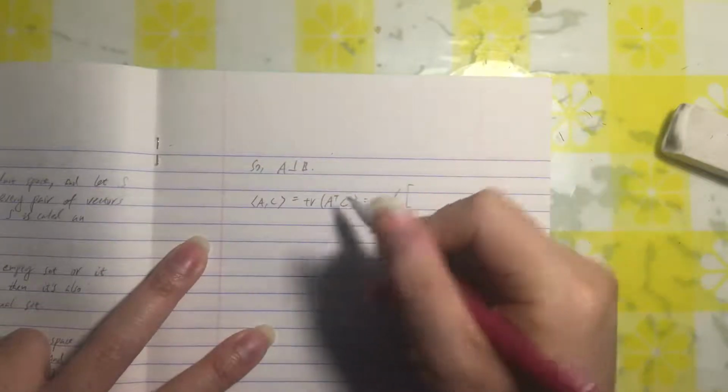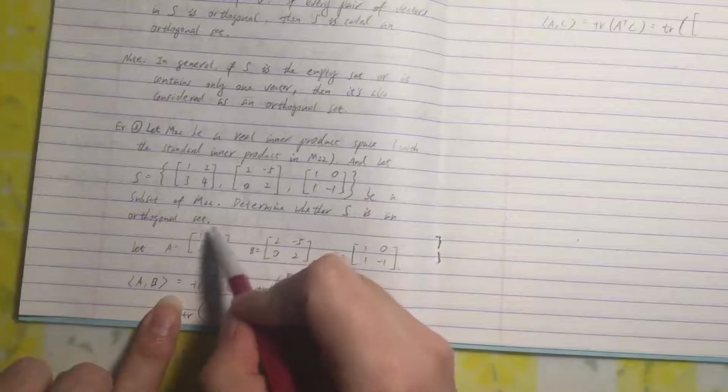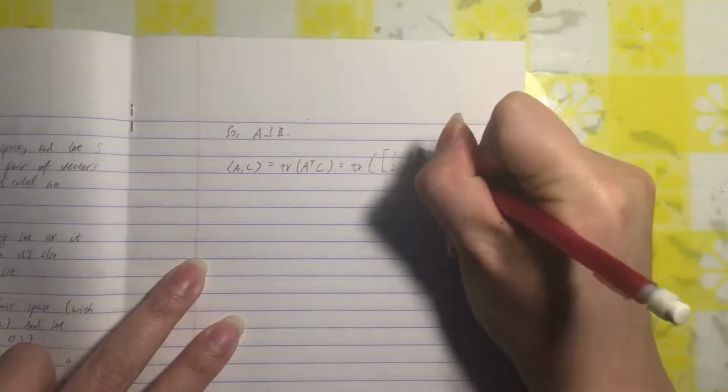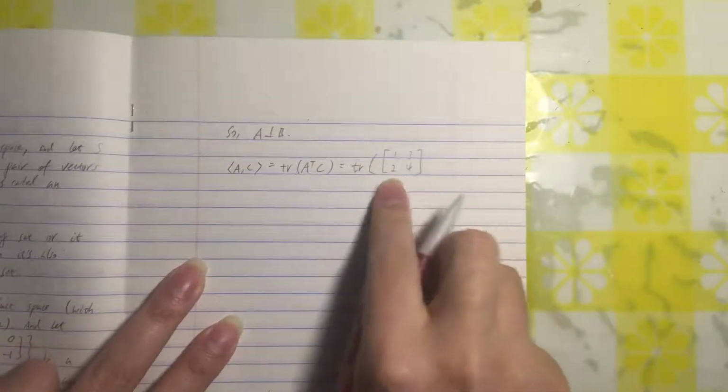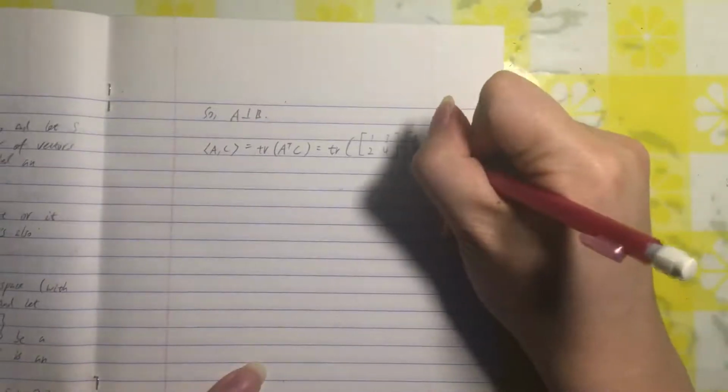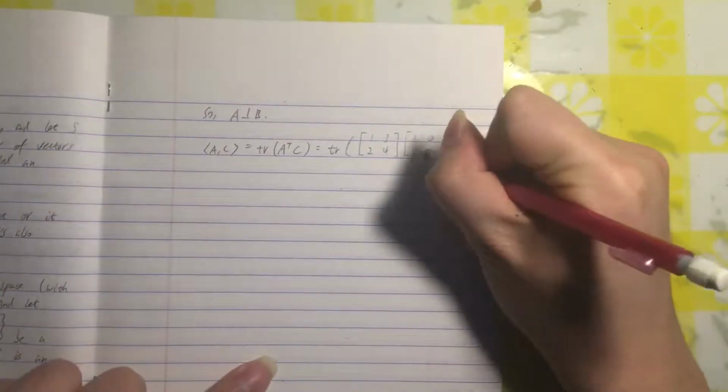For A transpose, in matrix A, we put rows in columns. We have 1, 2, 3, 4. This is matrix A. That's A transpose. Then for C, copy matrix C. Put it here. We get 1, 0, 1, -1.